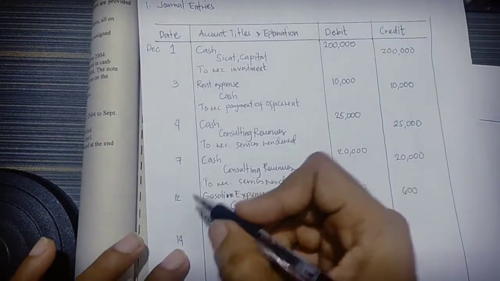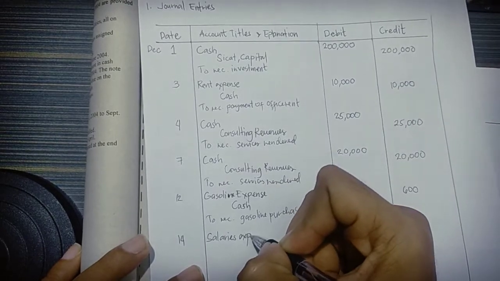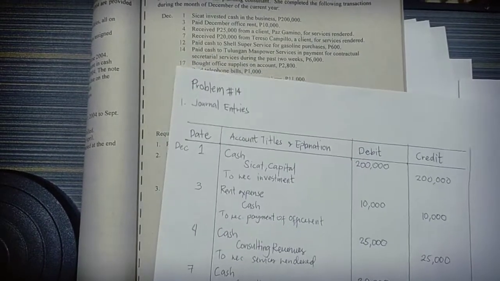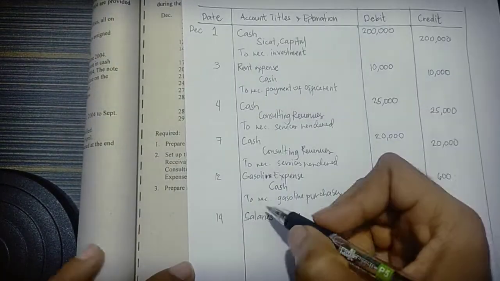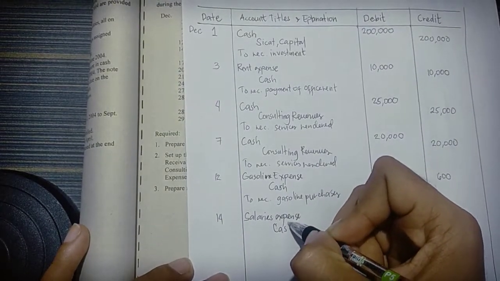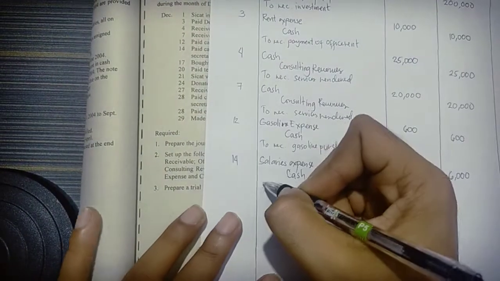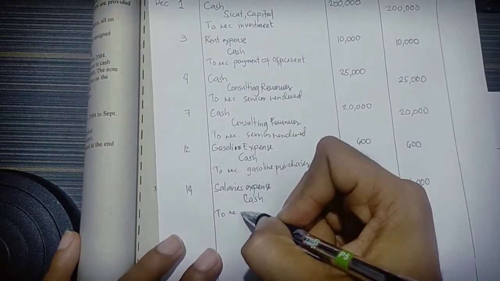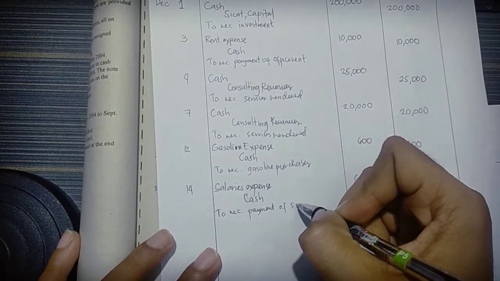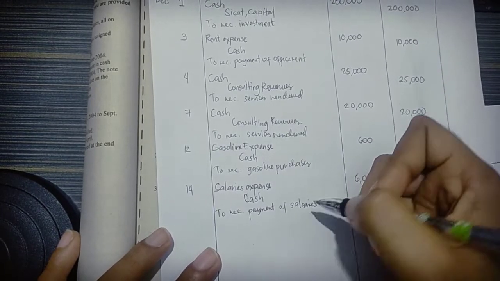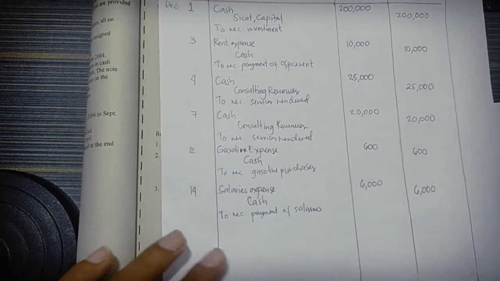So, debit salaries expense, 6,000 pesos, credit cash, 6,000 pesos. So, ano yung explanations? Of course, to record payment of salaries. So, babayaran natin, bibigyan natin ng sahod ang ating secretarial.